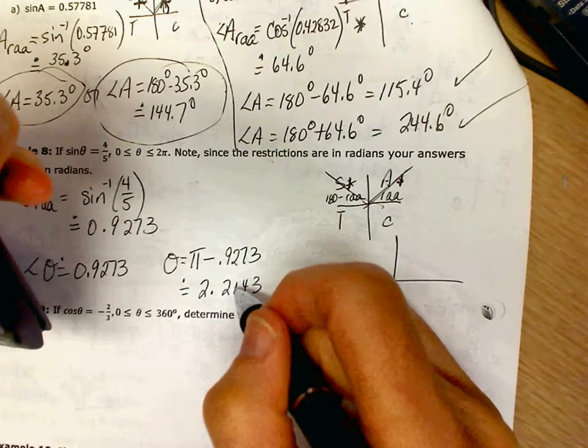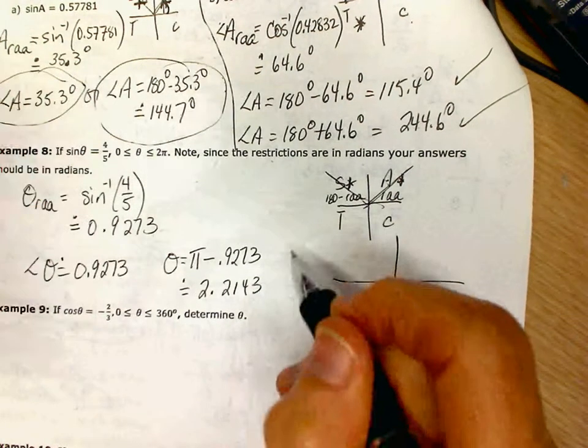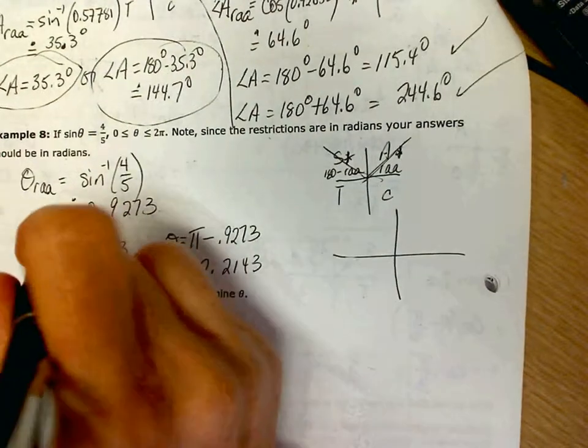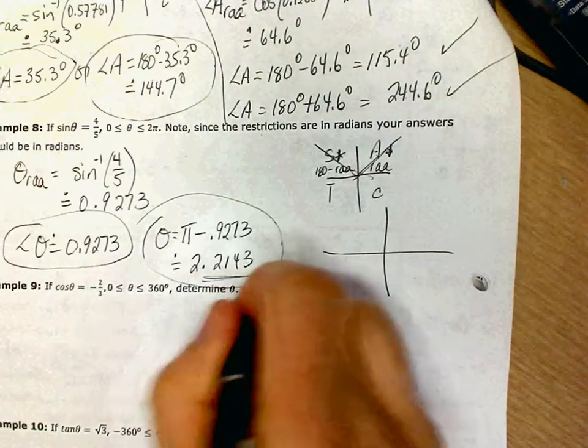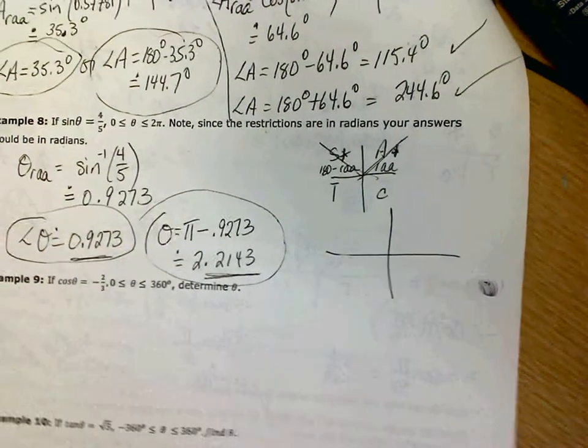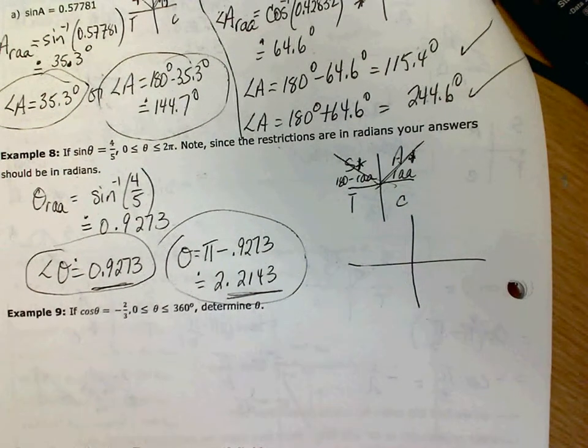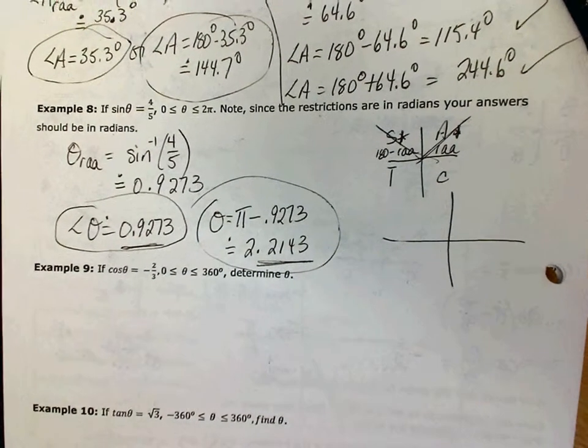Yeah, that's the answer there. So there's one answer. There's my second answer right there. So you have to be able to pick up all the answers.